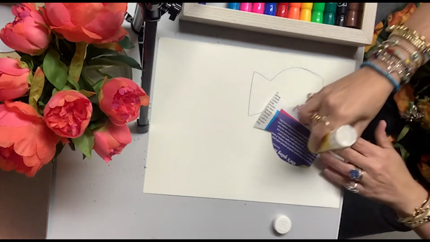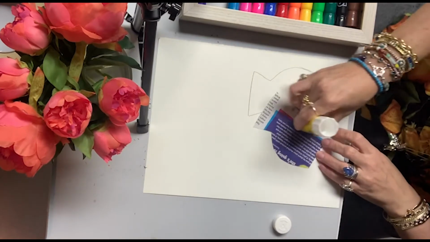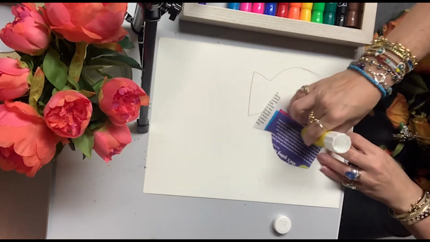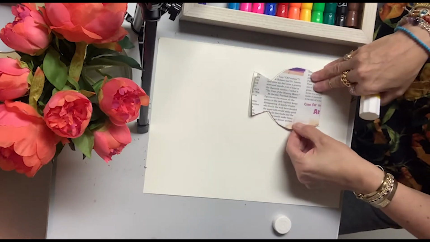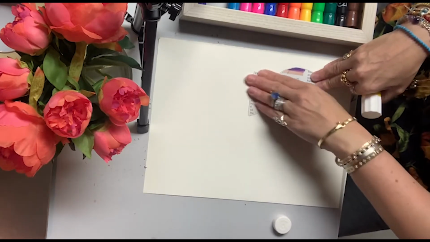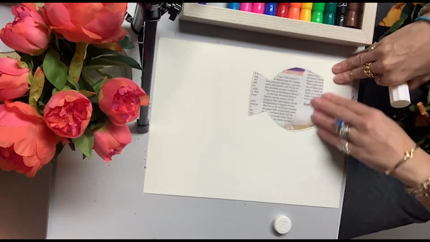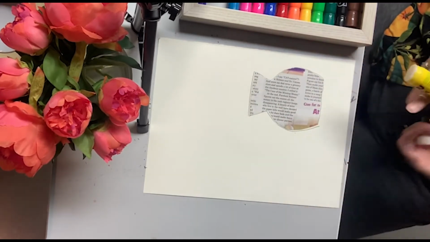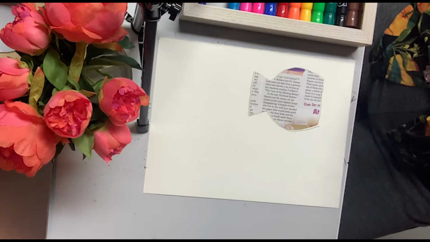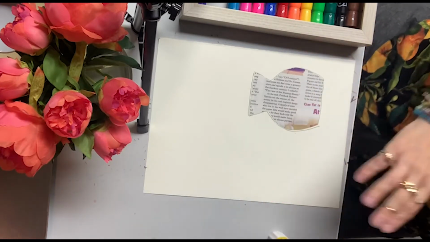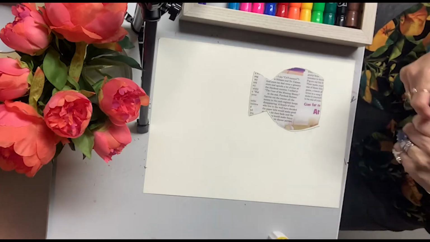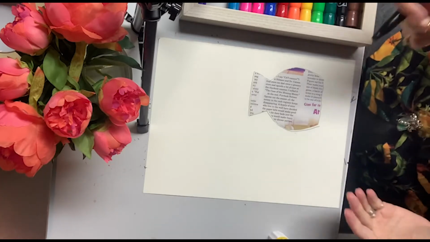So I am going to get my glue stick. I'm going to put a good amount of glue on there, and right where I drew that vase out, I'm actually going to glue this piece of magazine. Now this piece of magazine just has words. If it has pictures or color, that's fine too. And what's really cool about this is you could now turn this into 100% all your own type of vase and add more decoration to it.